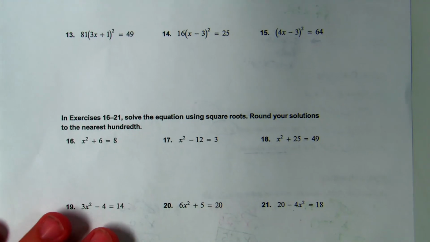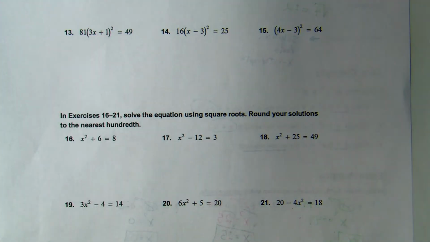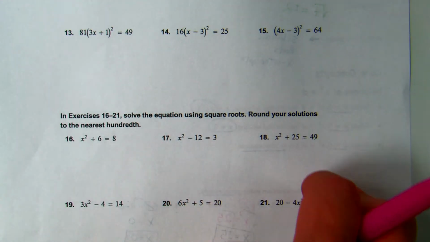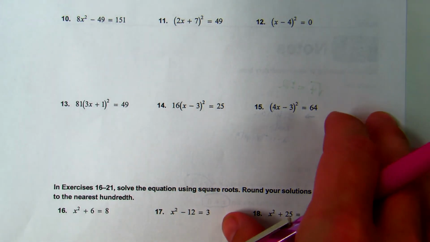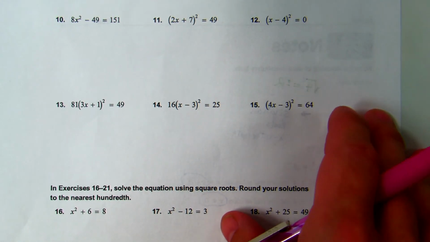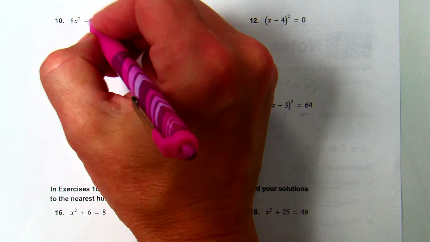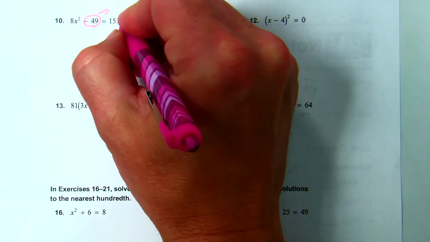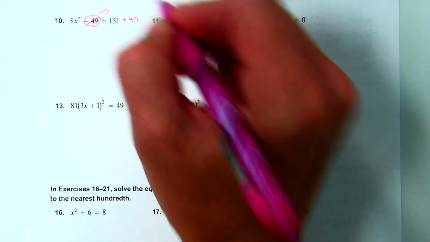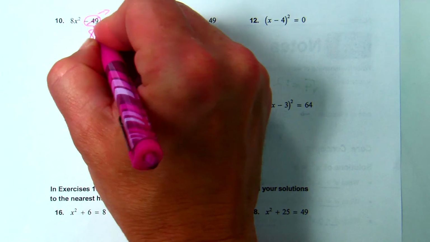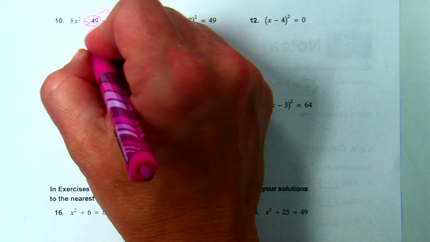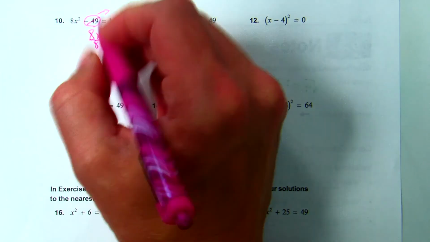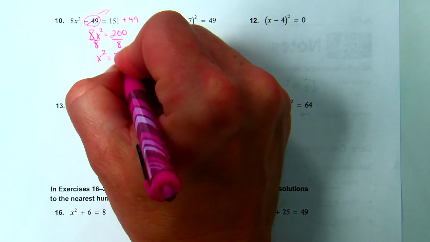The first one is going to be much like what we've done so far. Nothing too tricky, but number 11 is going to be the one that presents us with a little more of a concept issue. So let's look at number 10 here together. We're going to get the squared term by itself, so we need to get rid of the 49. So we'll take the negative 49, move it across, which means we'll add 49 to both sides. We'll have 8x squared equal to 200 when you add those together. Then we'll divide by 8, and x squared is going to equal 25.